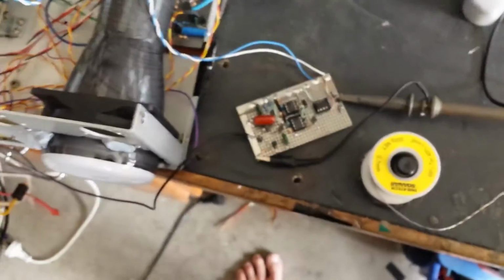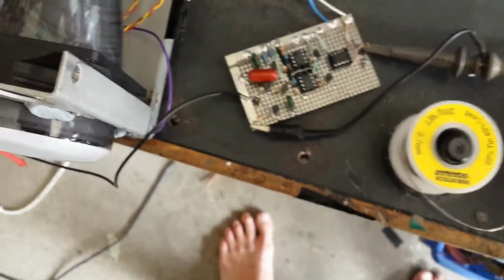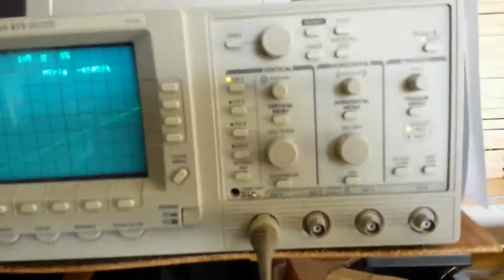Now I'm going to quickly switch it over to the field pulse, and we'll see what readings we get on that. My phone just dropped out of my hand, but all good.